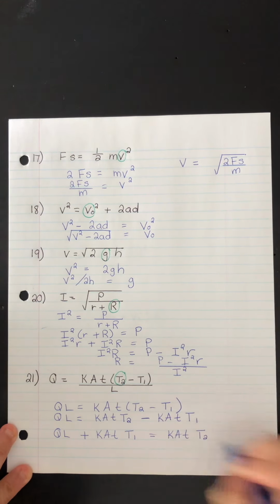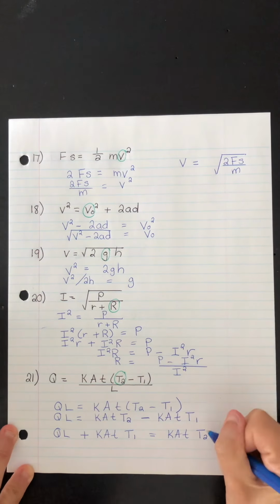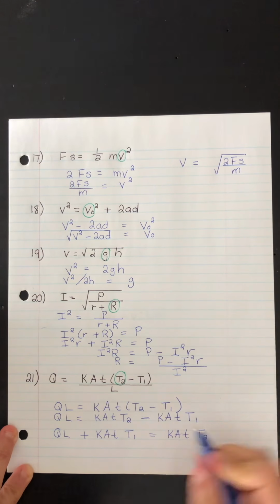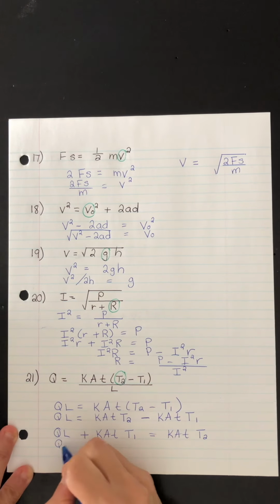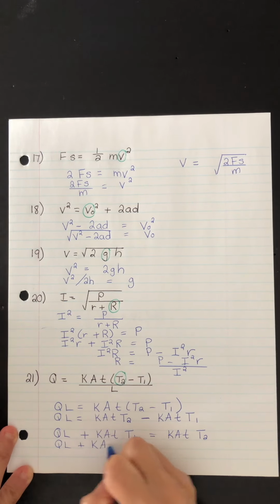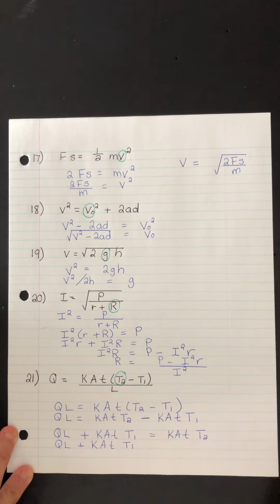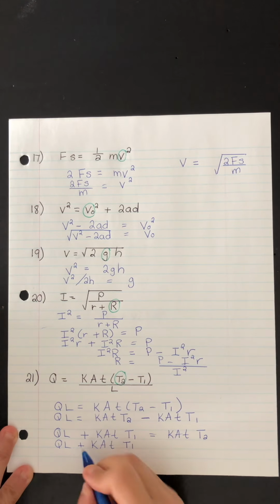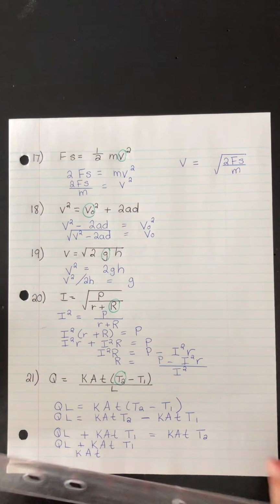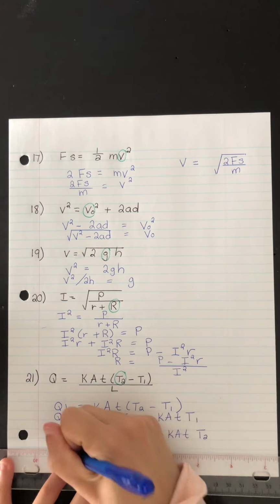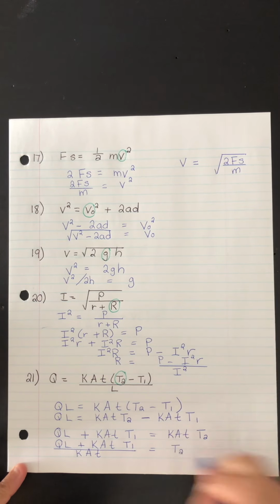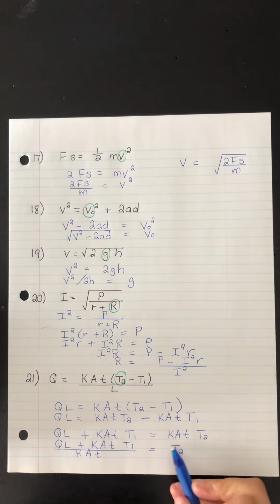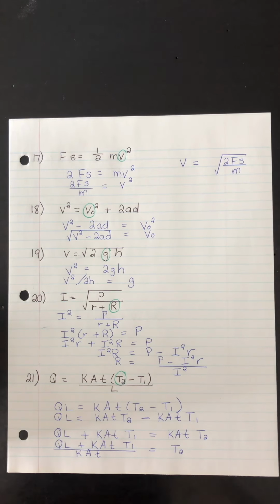Perfect. Lastly, we want this by itself, so we divide by the stuff stuck to it. Underneath this sum will be the K, the A, and the little t, like that. And that is what we have as our formula for, it's probably temperature 2.